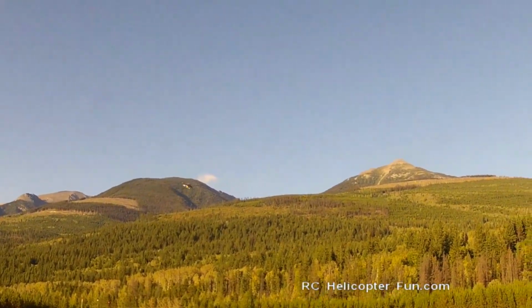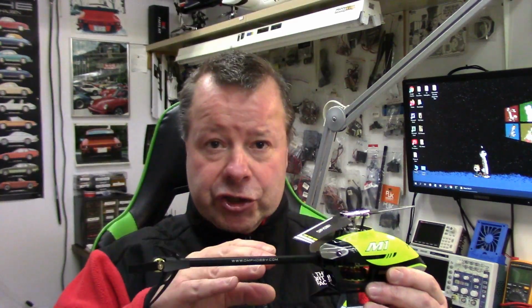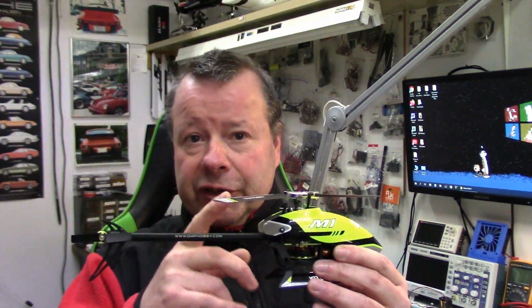And then when you switch into your idle up or your stunt 1, stunt 2, whatever, you're going to be running a more symmetrical collective range, so you can do aerobatics, maybe -10 to +10 at a higher head speed. Now that doesn't mean that you can't assign your stabilization mode selection channel, generally channel 5 on these little guys, to your flight mode toggle. So in a programmable radio, you could do that.